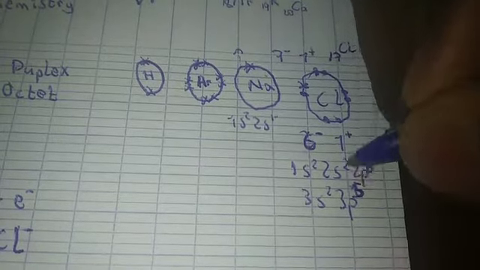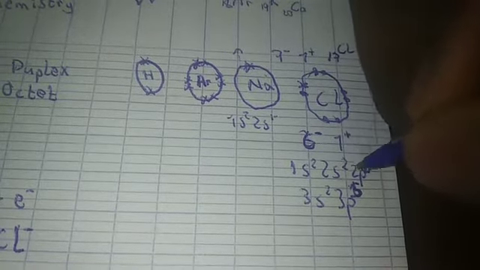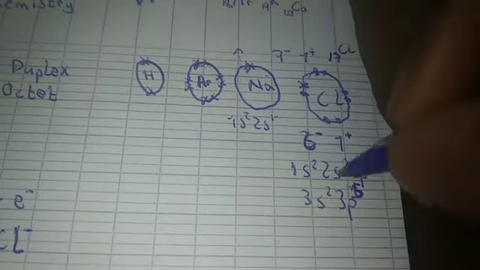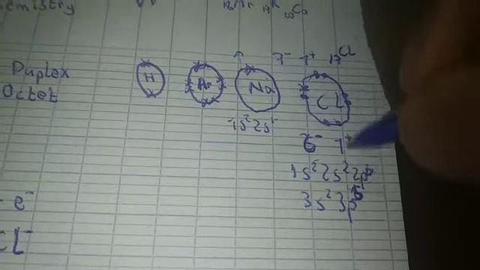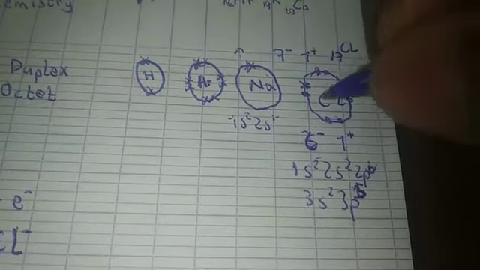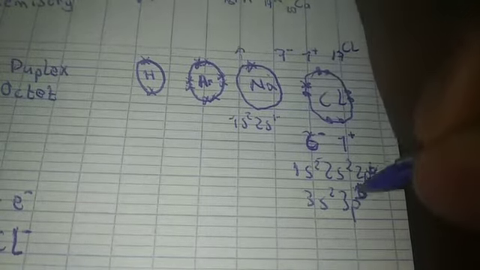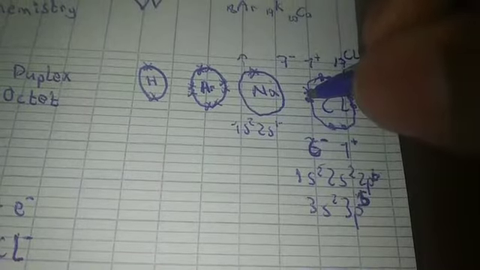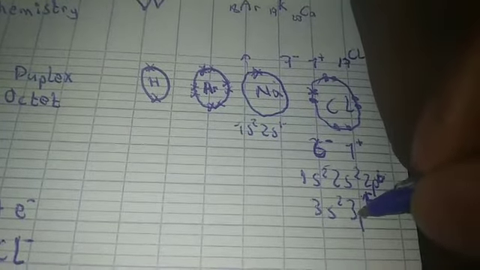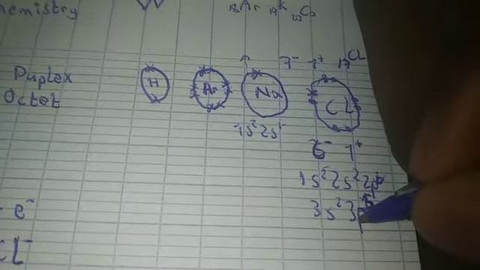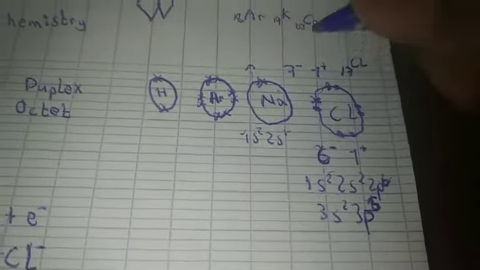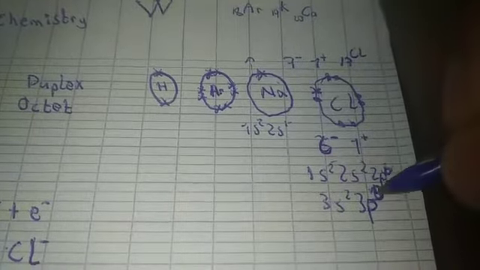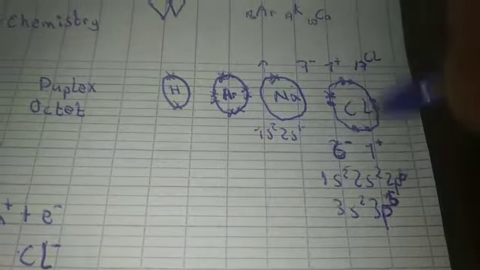So 1s2, 2s2, 2p6, 3s2, 3p5. That adds up to 17. So there's the configuration. When you add one electron, you get 6, and you get the octet state because you have a full p orbital. The p orbital is full when it has 6, just like this 2p, and therefore it will be in the octet state, just like argon. Argon has the same configuration, but with 6 instead of 5.